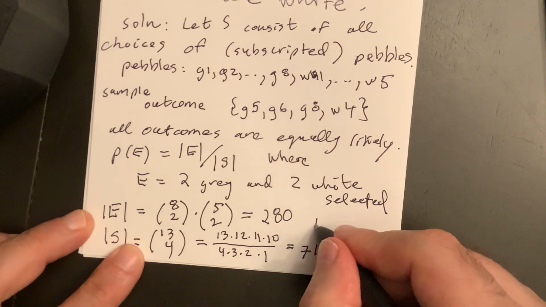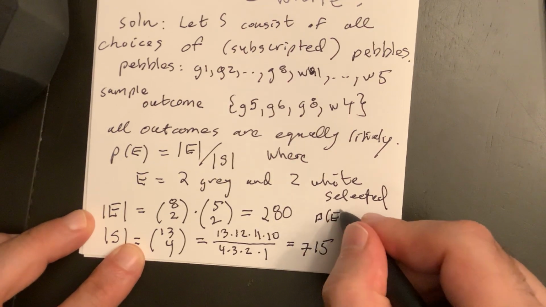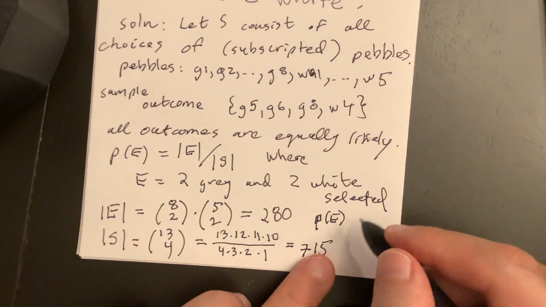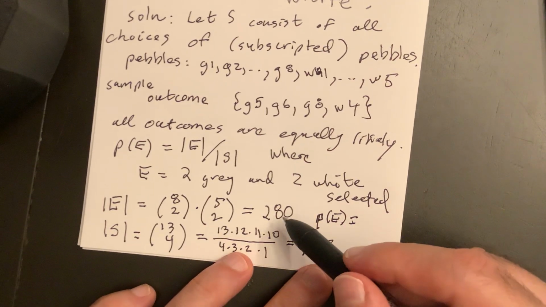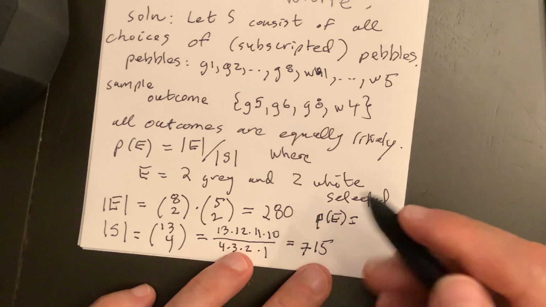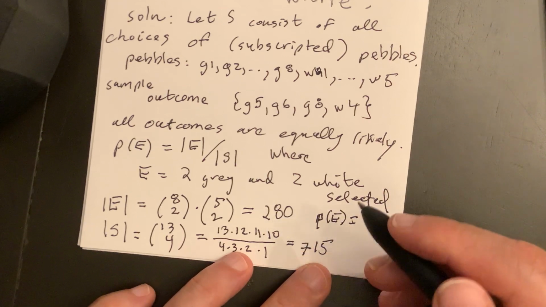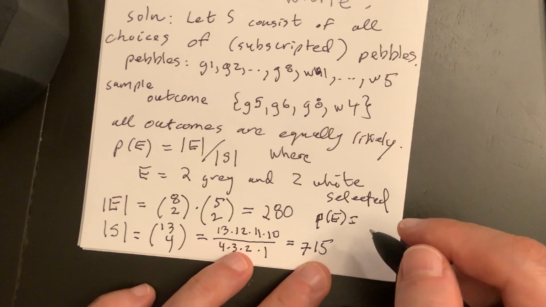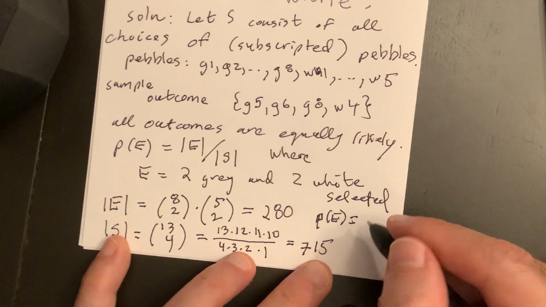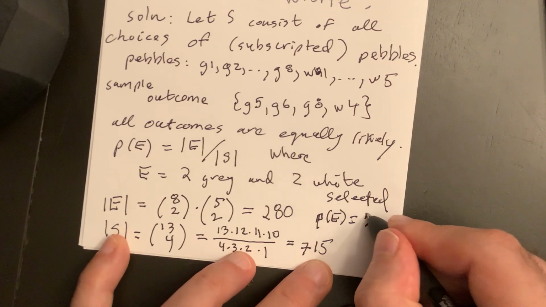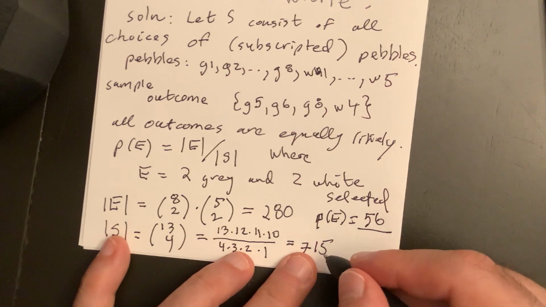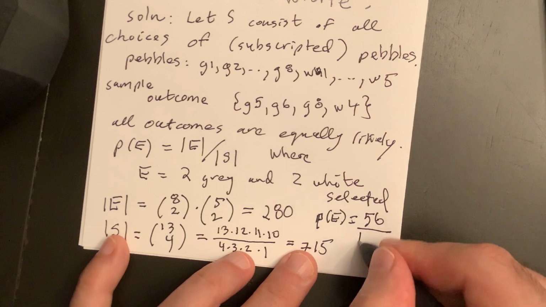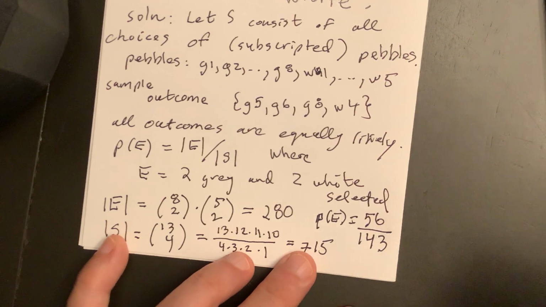And we have P of E is equal to, look, we have 5s going into both of these, right? So this is, well, 280 over 715, whatever that is. Let's see, 56 over, how many times does 5 go in there? Once, 4, 143. All right.